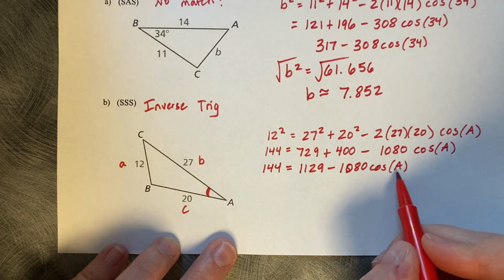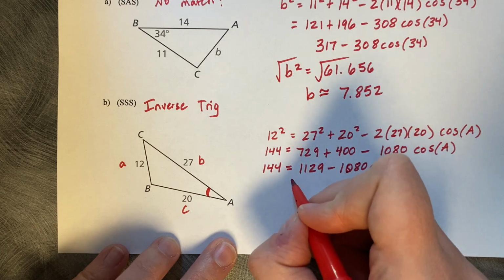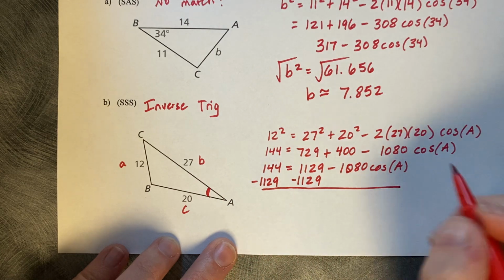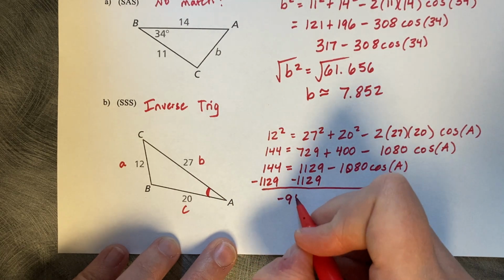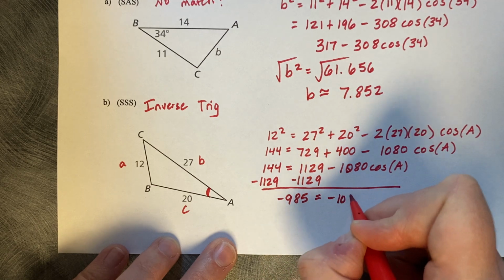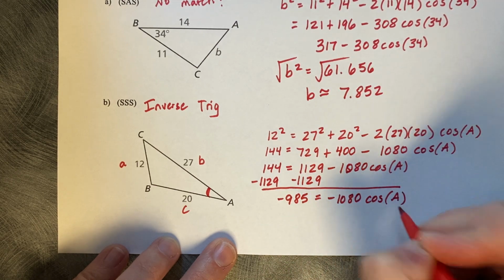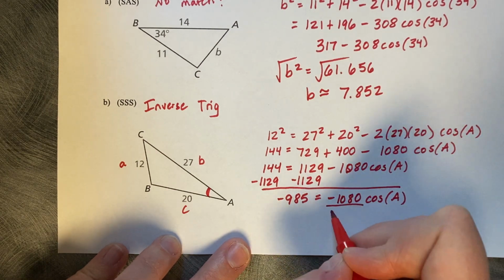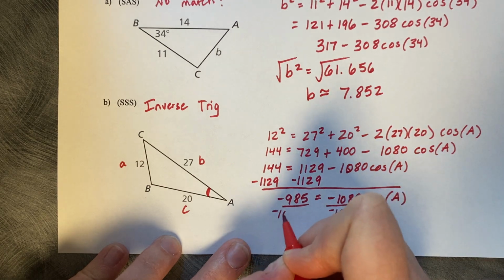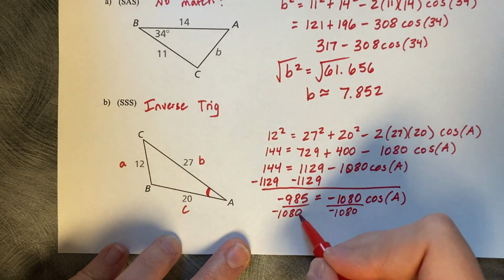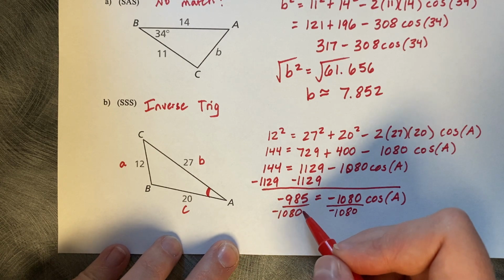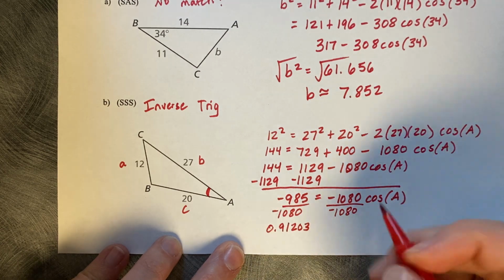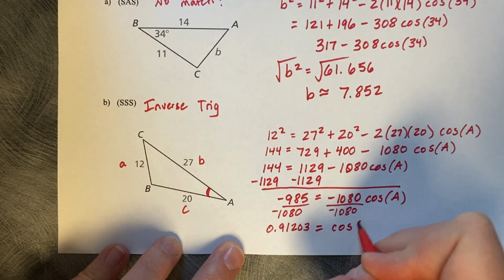Now we're trying to get to the cosine of A, so the first thing we need to pull off is this 1129. So subtract 1129 from both sides. So now we've got negative 985 equals negative 1080 cosine of A. Now we need to take the negative 1080 off, so divide by negative 1080. So then negative 985 divided by negative 1080 is 0.91203, and that's just taking a couple of decimal places.